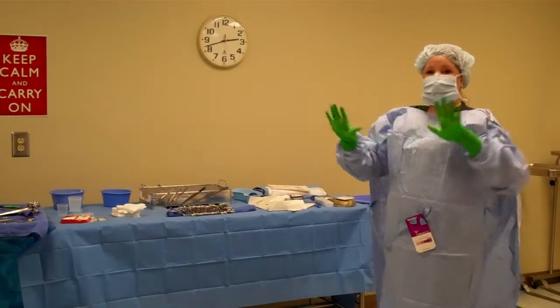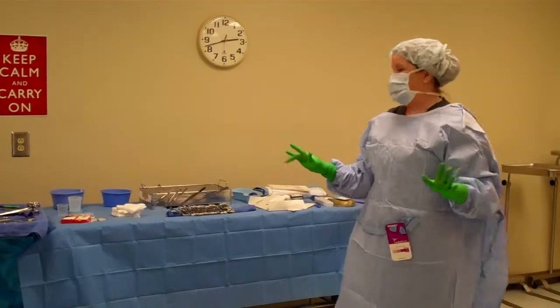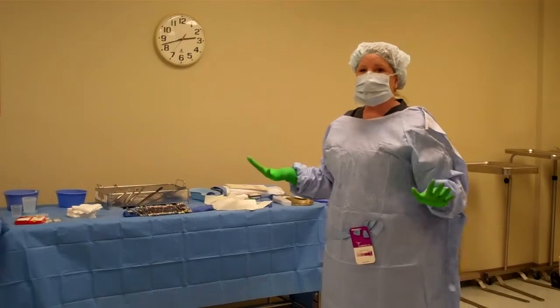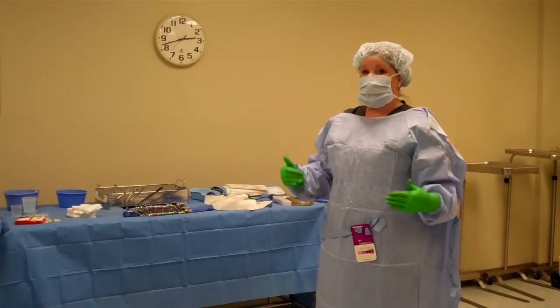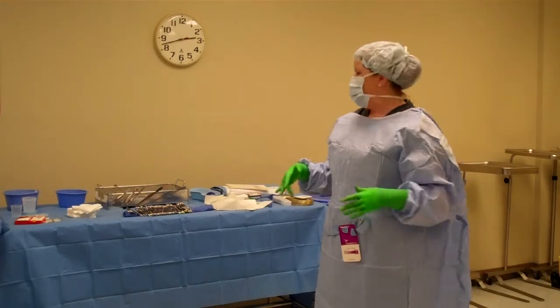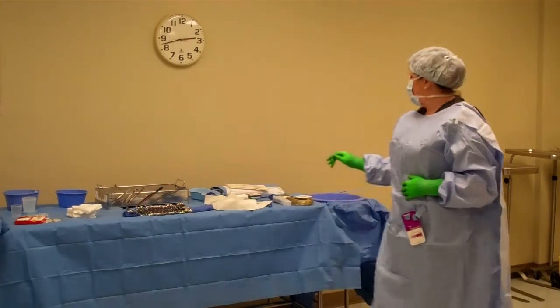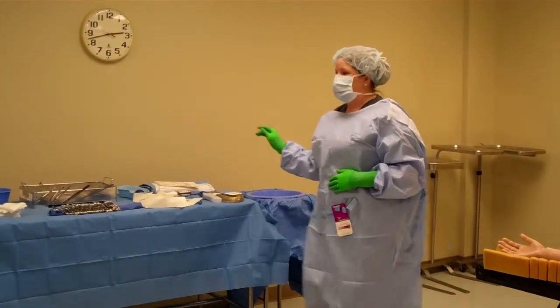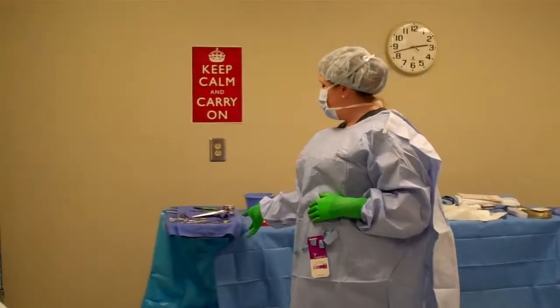Now, I am considered sterile right now, so I can touch all this blue. Once you're blue, you can touch anything else that's blue. If you're not blue, do not touch anything that is blue, okay? So this is my sterile table. This is my ring stand. You may see these. And this is my Mayo.